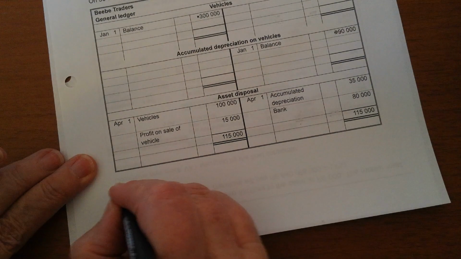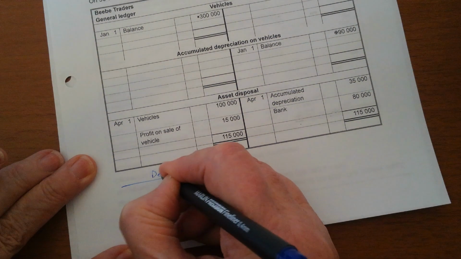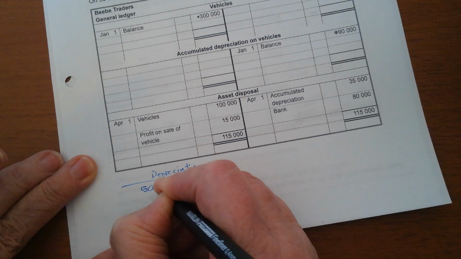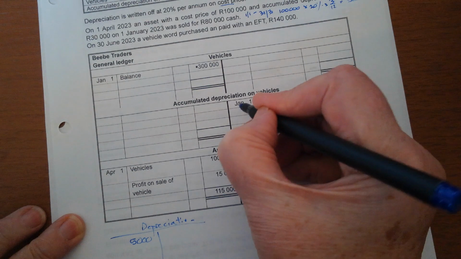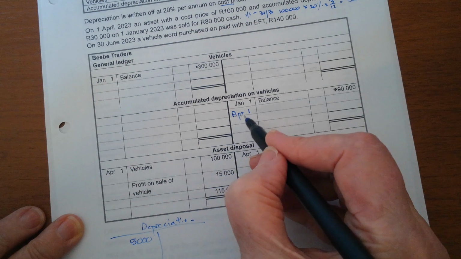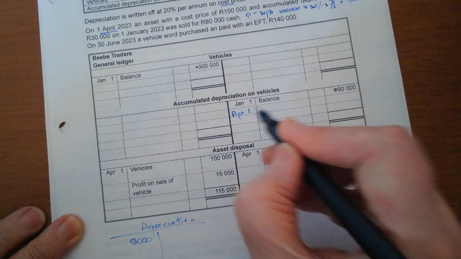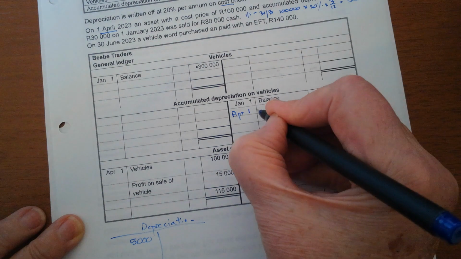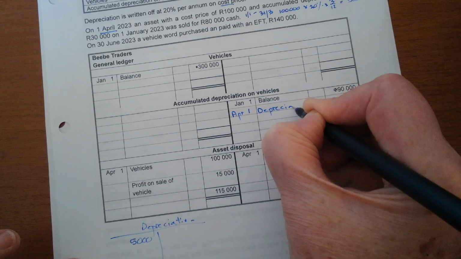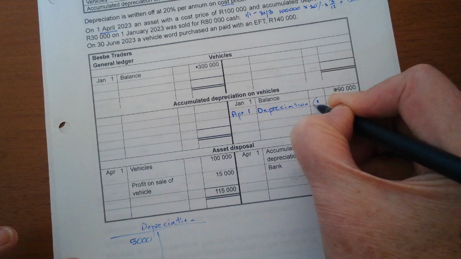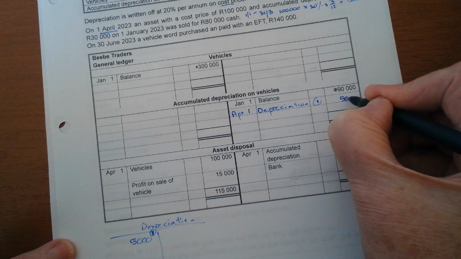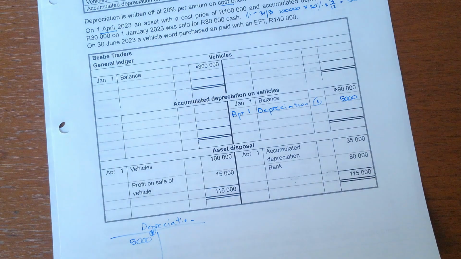So I will debit my depreciation account with 5,000 and I will credit my accumulated depreciation, and remember all 5 of these entries will be recorded on the date that you sold the asset, so it will be on the 1st of April. And I will show there that the accumulated depreciation account will be credited. So this is my first step. And my accumulated depreciation now increases with another 5,000.